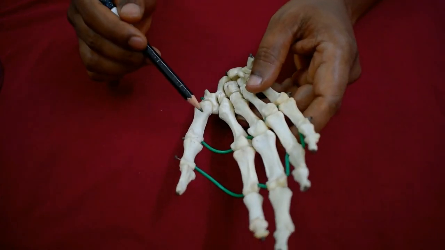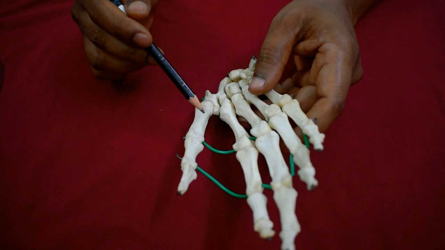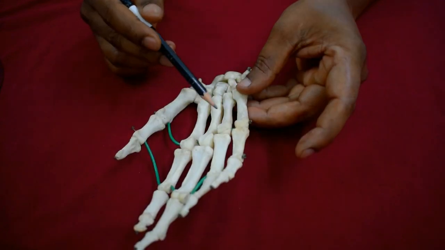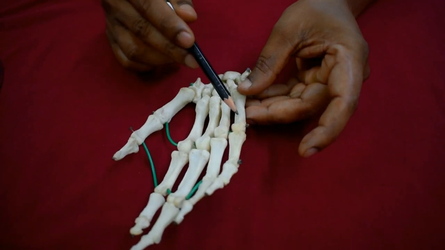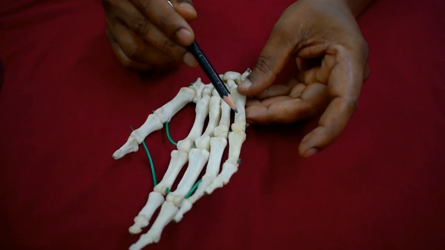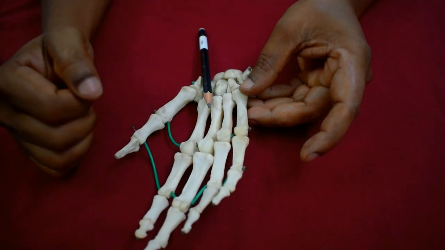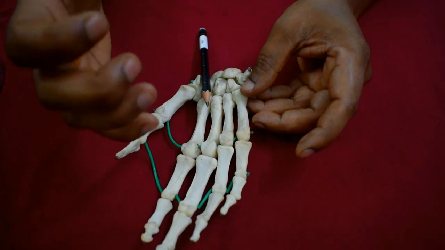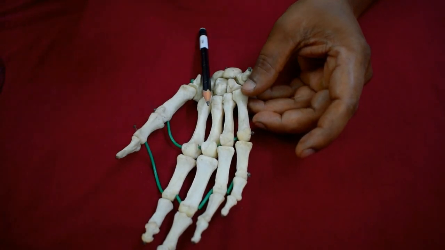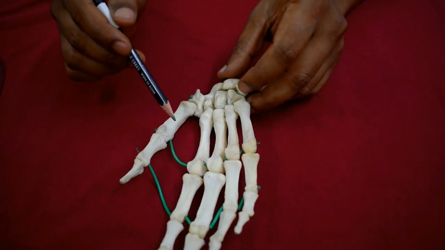Then another one is Bennett fracture. Bennett fracture is nothing but a fracture of the base of the first metacarpal bone. Here at this level, if there is a fracture, that is what we call Bennett fracture. The next applied aspect is fracture of the fifth metacarpal bone. See here, this is the fifth metacarpal bone. A fracture of the fifth metacarpal bone is what we call boxer's fracture. Usually skilled boxers will not make a fist very tightly, but unskilled boxers, if they make their fist very tightly and hit, get a fracture of the fifth metacarpal bone. That fracture is what we call boxer's fracture.